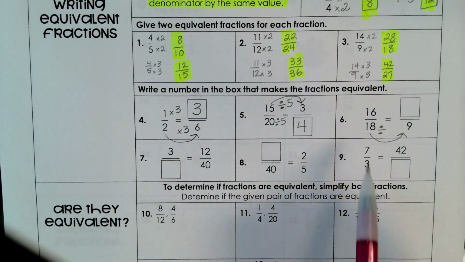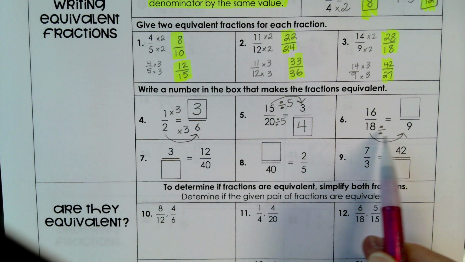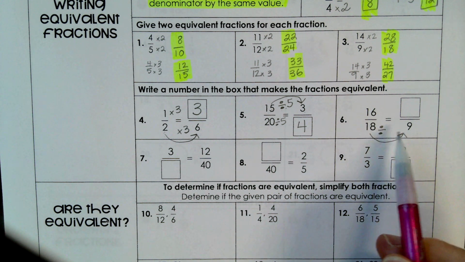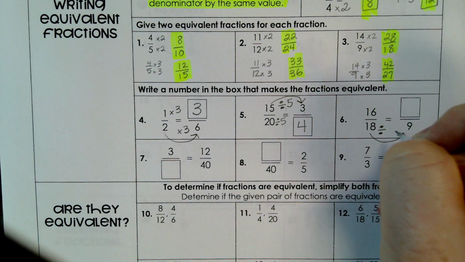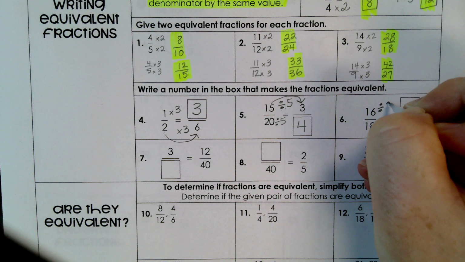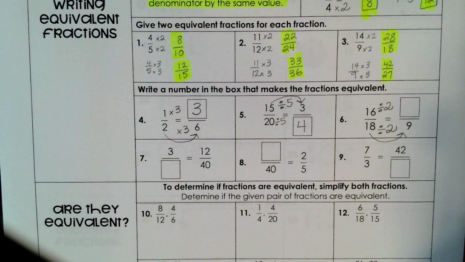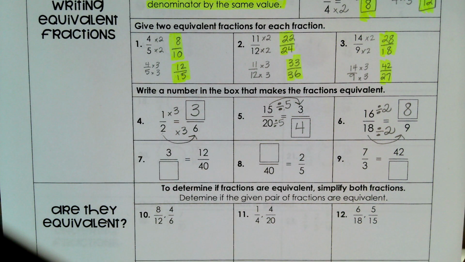All right, now I'm going from 18. I know that I went from big to small, so I have to divide. What's 18 divided by something that gives me 9? If you're not sure, you can say 18 divided by 9. What's that? 2. So I have to do the same thing to my numerator. What's 16 divided by 2? 8.